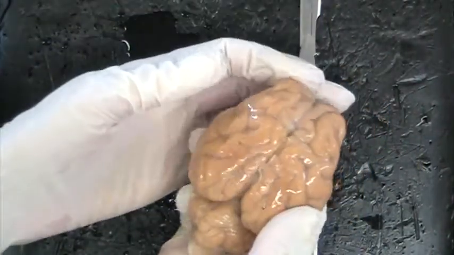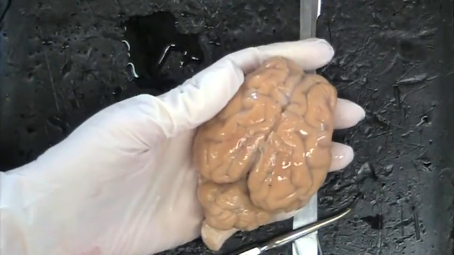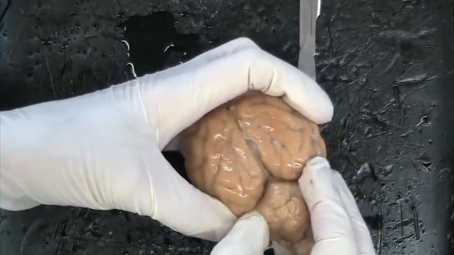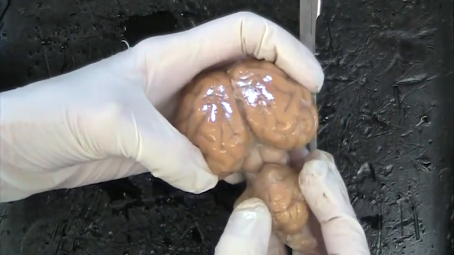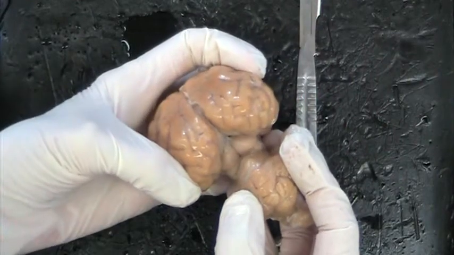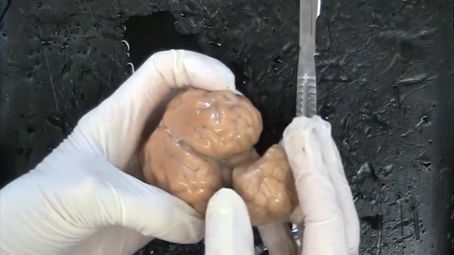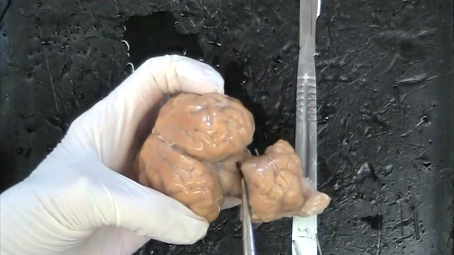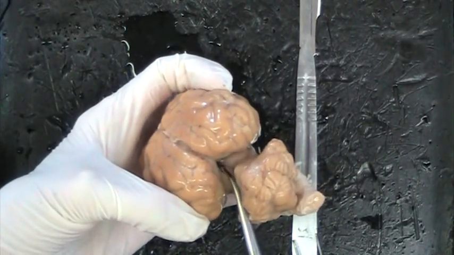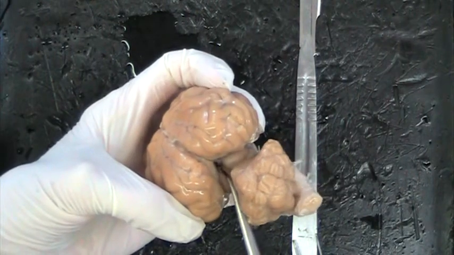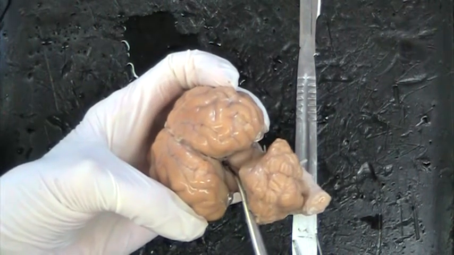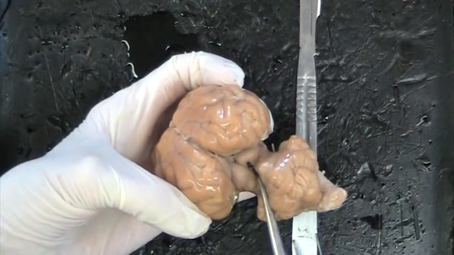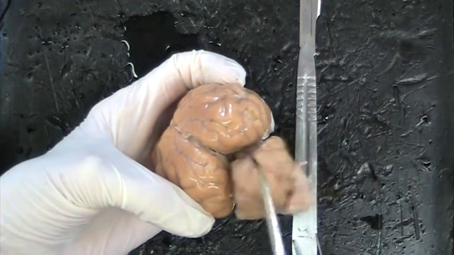Okay, so if we go back to the cerebrum and the cerebellum, the next part I'd like you to see is if we separate the cerebrum from the cerebellum, and you can see I pulled that membrane apart. There's that tiny little structure in there, and I like to call that the hiney butt because it looks like a hiney butt. If you look right up in the crack of the hiney butt, there's a little gland, and that's the pineal gland, the one that regulates your circadian rhythm, or your sleep-wake cycle.